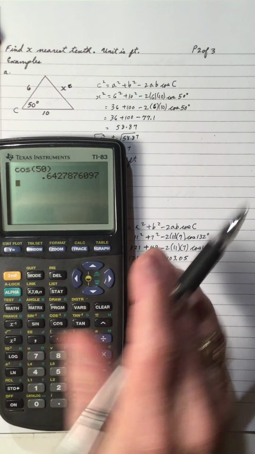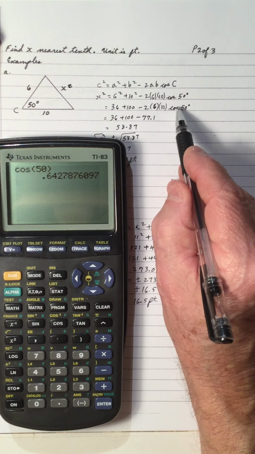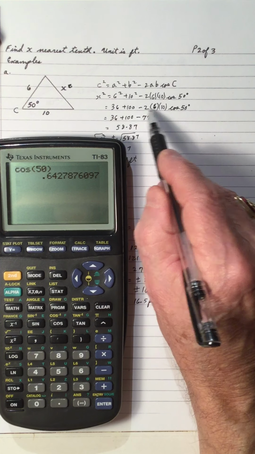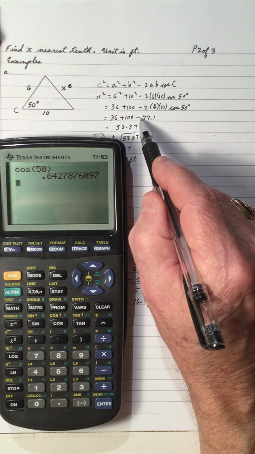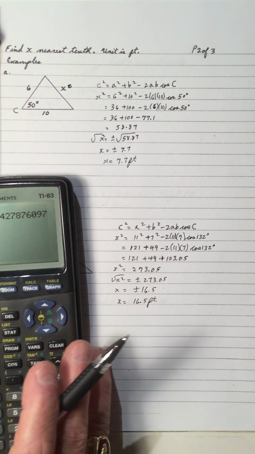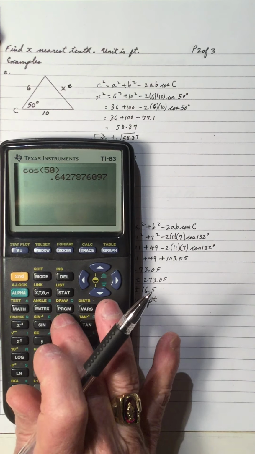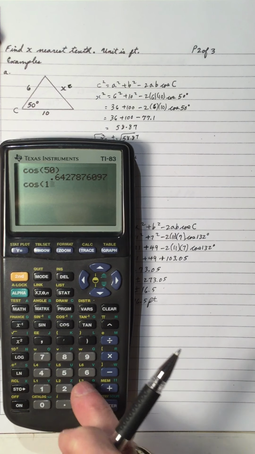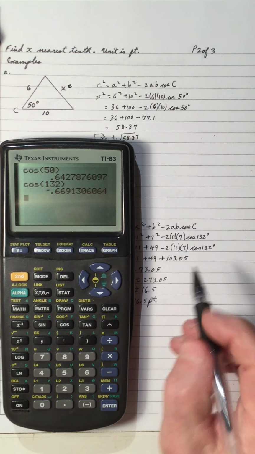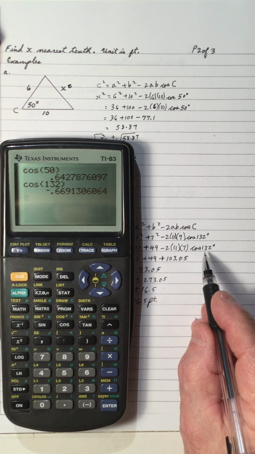A negative times a positive gives you a negative. But when we do the cosine of 132, this is a negative decimal.